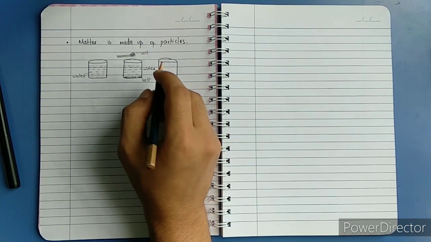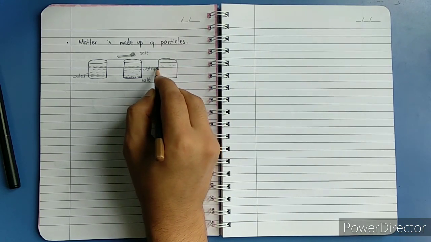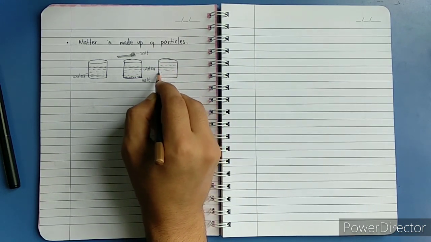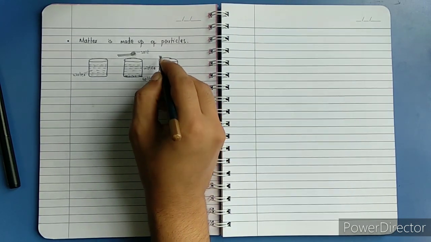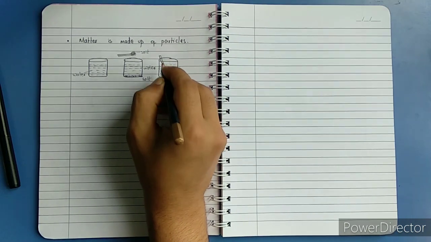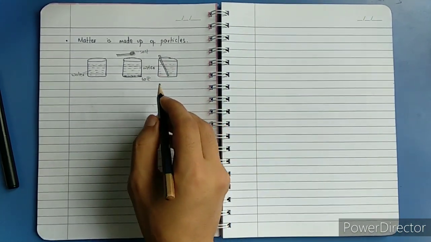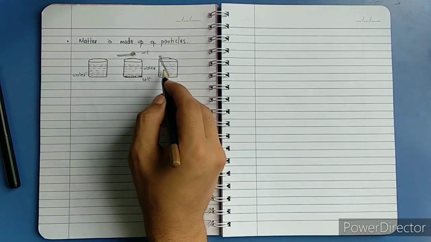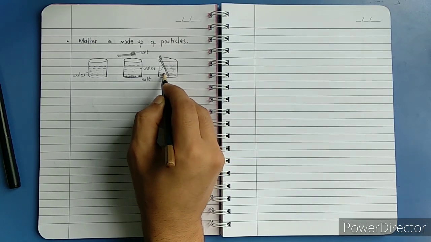After stirring this with the help of a spoon or a rod, what we see is that the water and salt mix with each other. So we have salt particles all over the water.